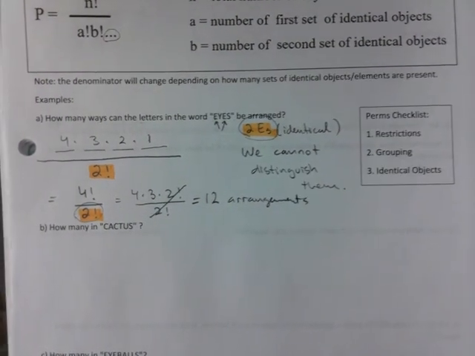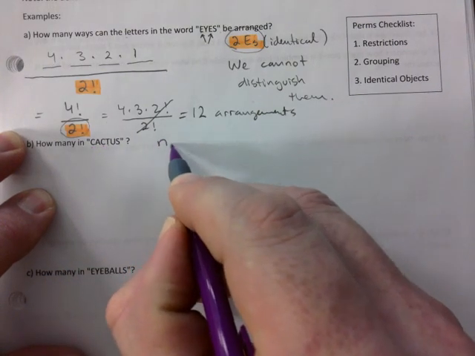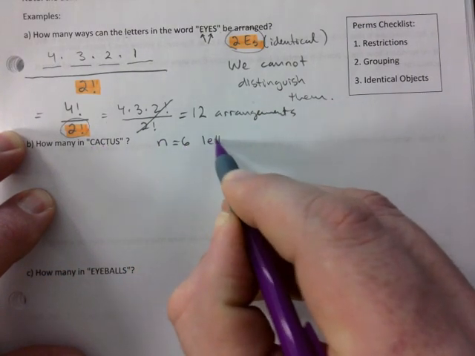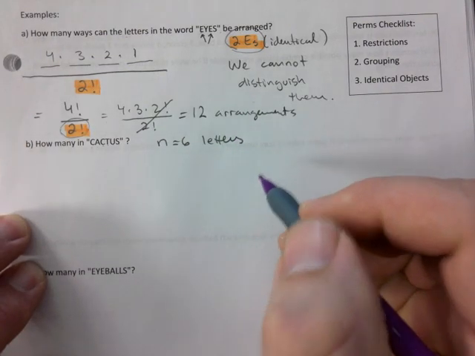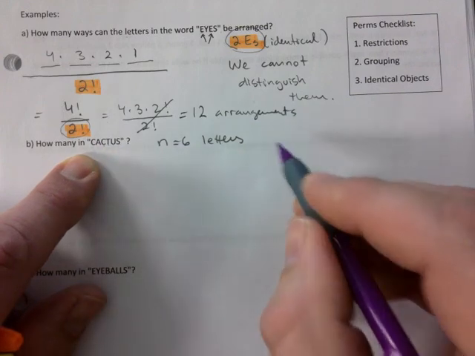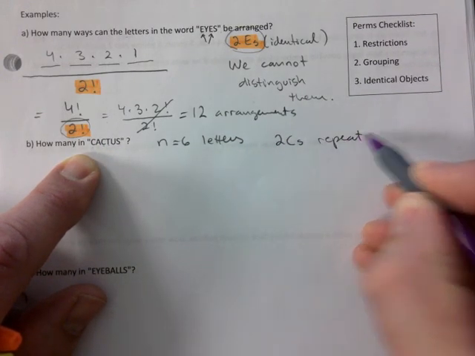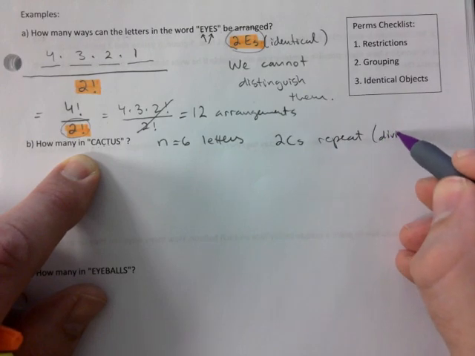Okay, let's do another one. 1, 2, 3, 4, 5, 6. N is equal to 6 letters. What's repeating here? The 2 C's, right? 2 C's repeat. We're going to divide out.